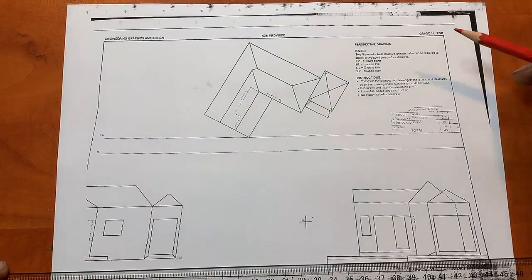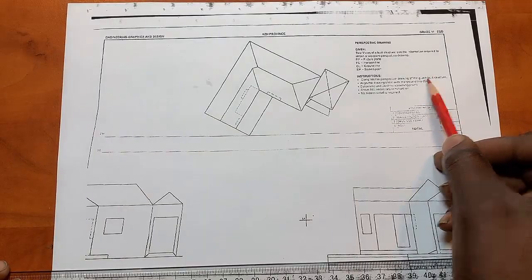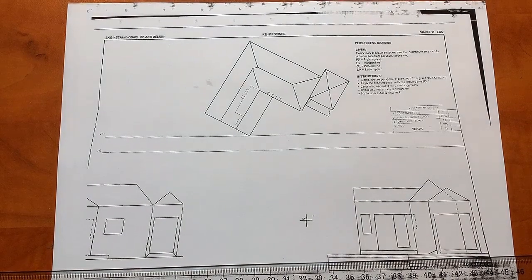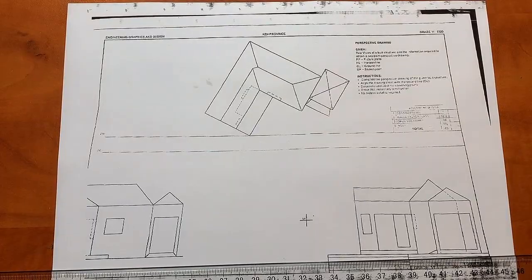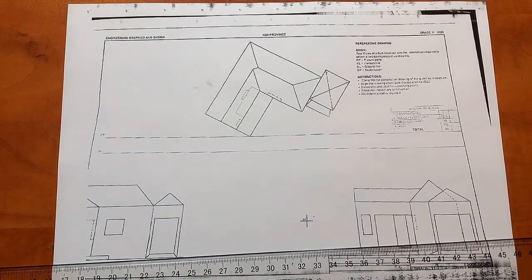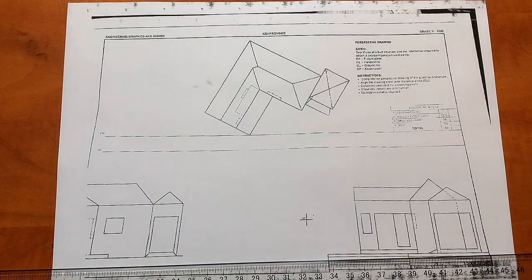Okay, that is it. Instruction: complete the perspective drawing. Blah blah blah. It's not clear at all. If you are sending us problems, make it a point that you send us proper ones, so that when we print, we are able to see everything. So we are going to rely on what seems to be visible.